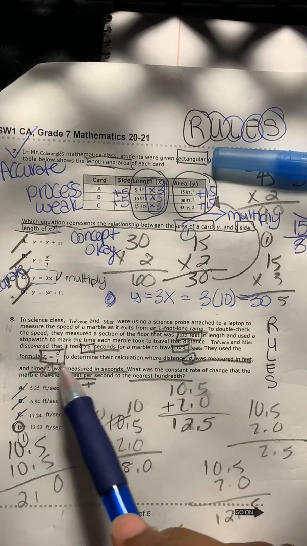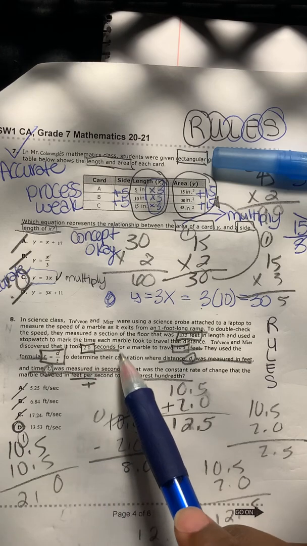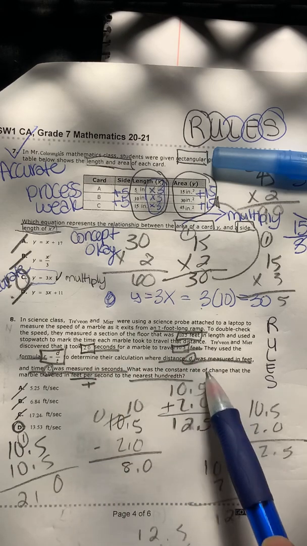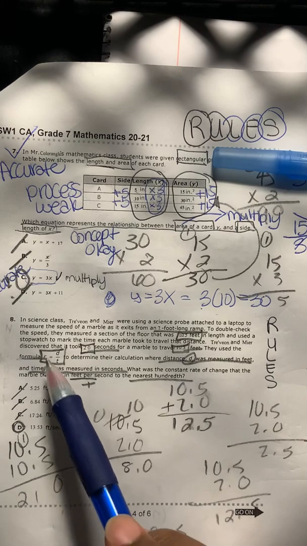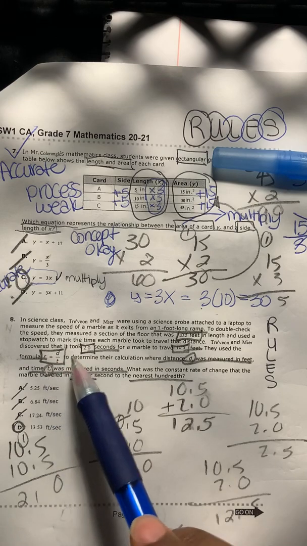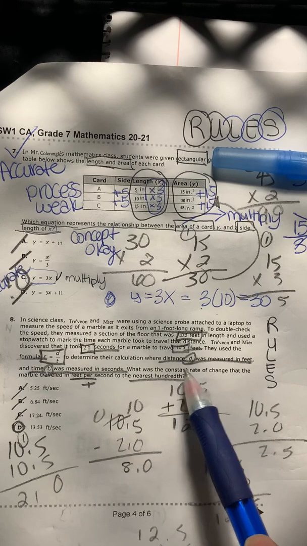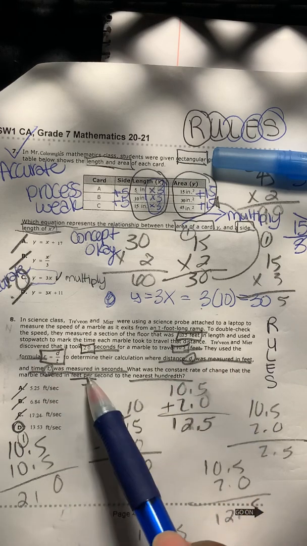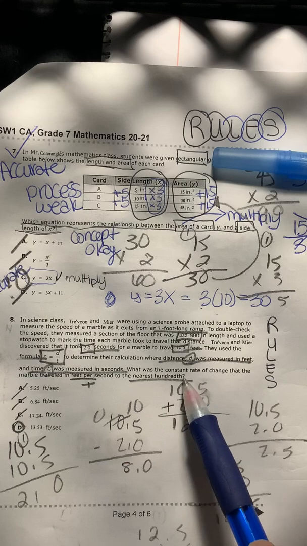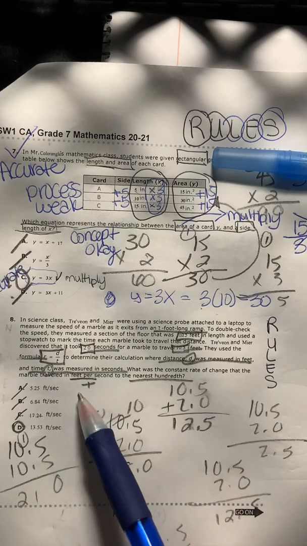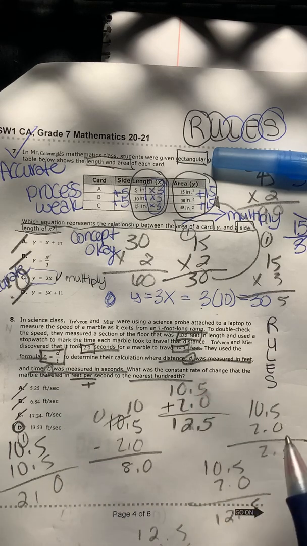Trevion and Mir discovered that it took 2 seconds for a marble to travel 10.5 feet. They used the formula R equals d divided by t to determine their calculation, where distance d was measured in feet and time t was measured in seconds. What is the constant rate of change that the marble traveled in feet per second to the nearest hundredth?